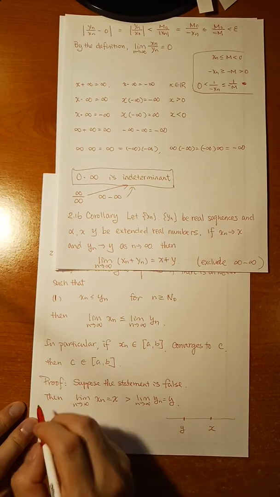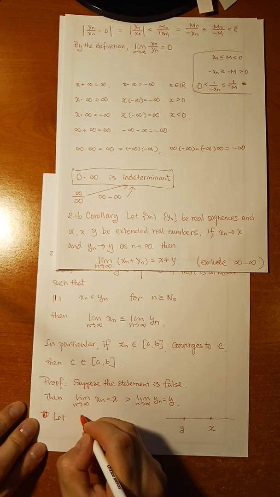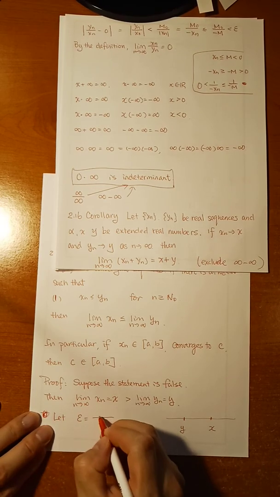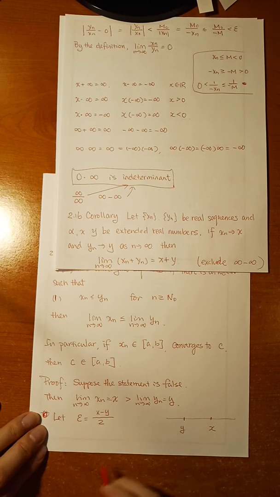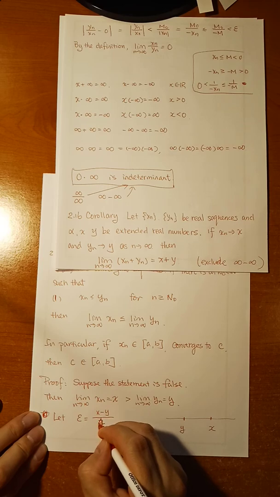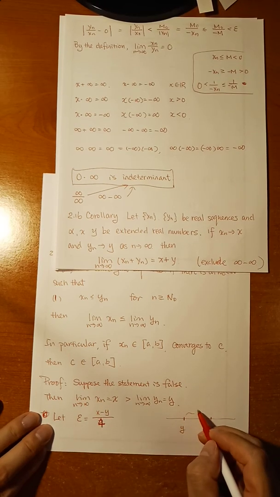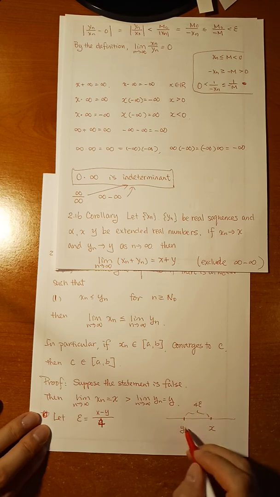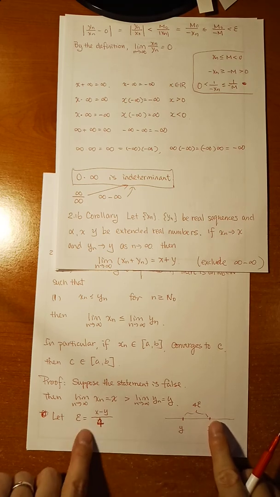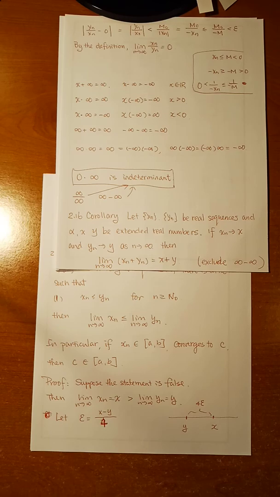Then let epsilon be 1/2 of x minus y. If we don't want 1/2, we can put 1/4. Okay, so x minus y is the distance between y and x, divided by 4, so we divide this distance into 4 parts, so the distance is 4 epsilon.